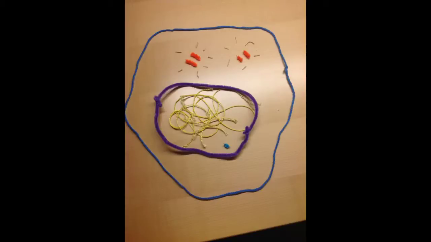This is interphase. The cell grows to its mature size, makes a copy of its DNA, and prepares to divide into two cells. Two cylindrical structures called centrioles are also copied.